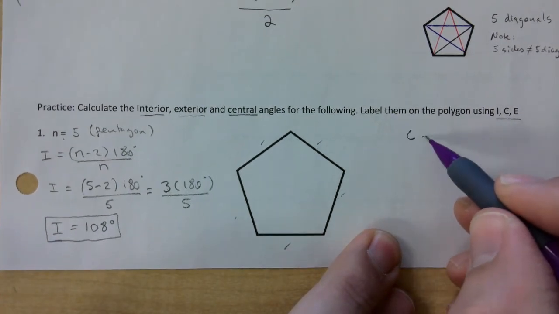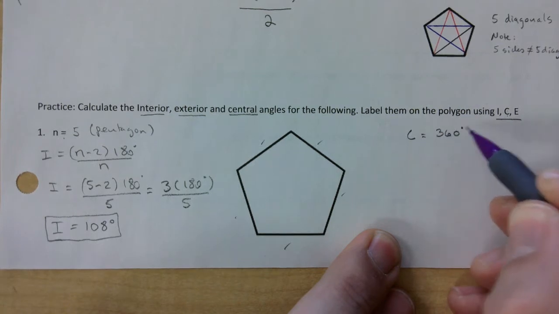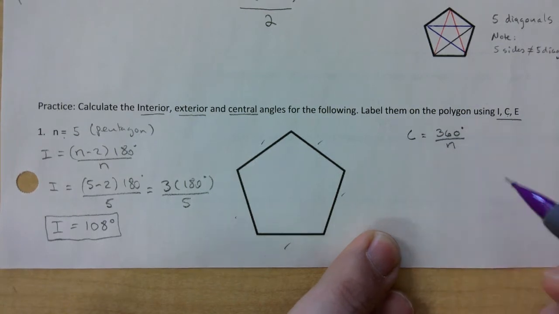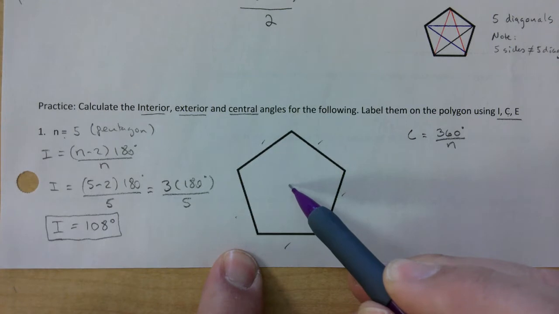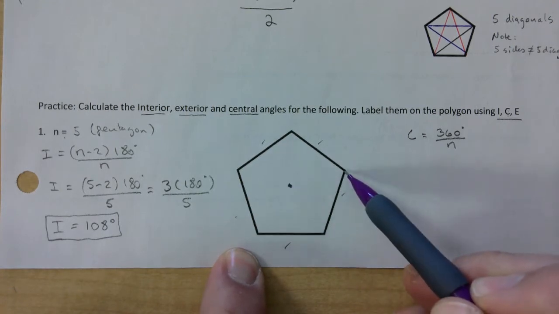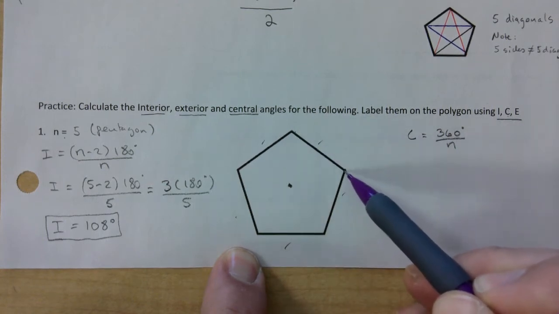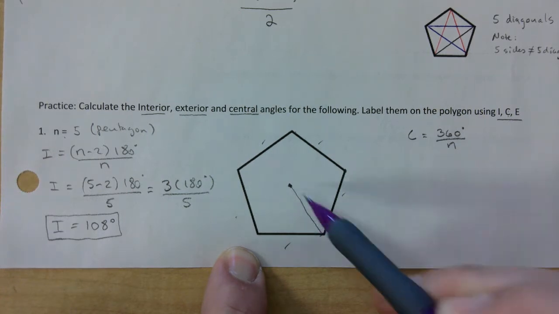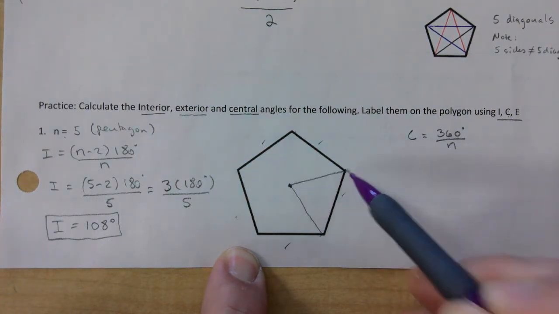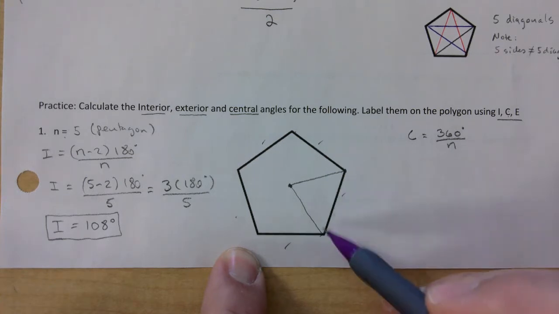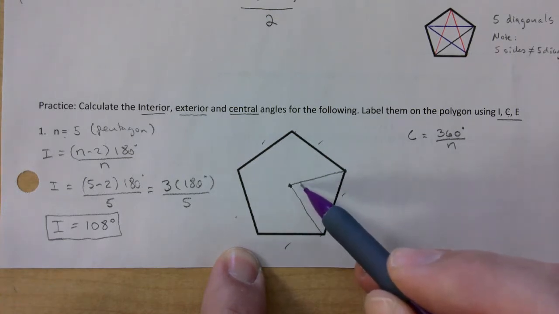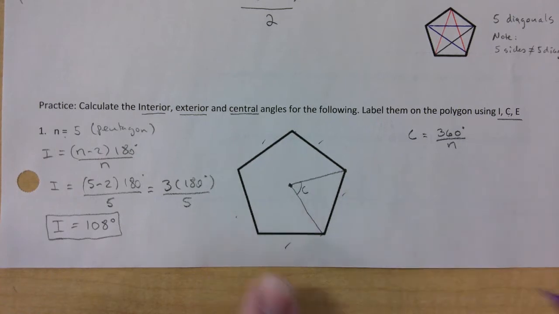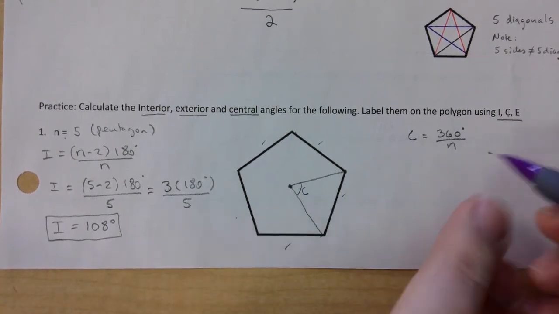The central angle is 360 divided by n. And notice that the central angle is going to be in the middle. You've got to pick 2 consecutive points, so this corner and this corner. It's up to you. And then you just draw your legs like this. Two consecutive corners going to the center. That's the central angle right there. That's what we're going to find, the measure of that angle.